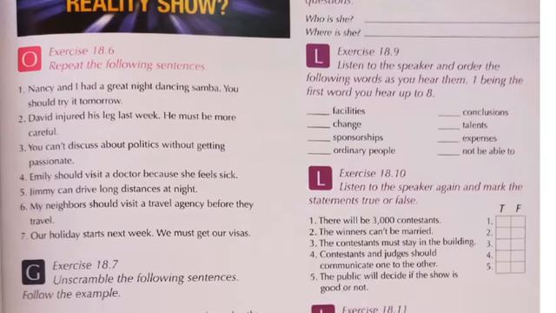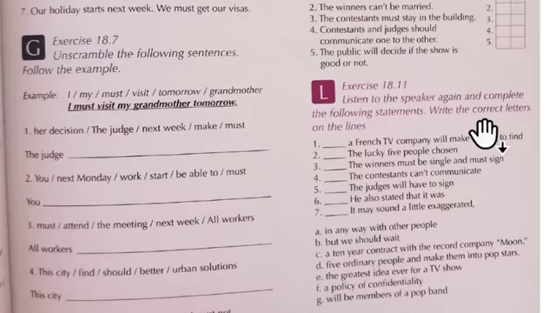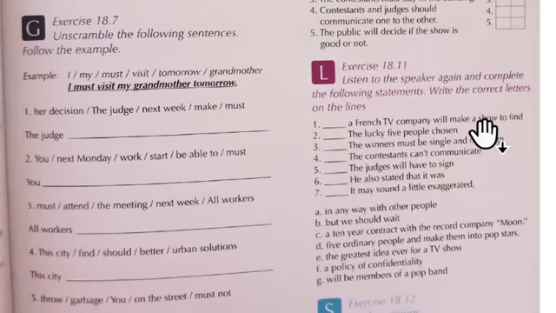Now, on exercise 18.7, it says, unscramble the following sentences. Follow the example. The idea is you have to make sentences with the modal verb. We have the example: I must my tomorrow grandmother. You can say, I must visit my grandmother tomorrow. Now, in number 1, her decision, the judge next week must. The judge must make her decision next week.